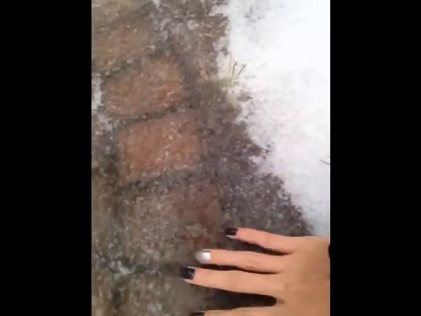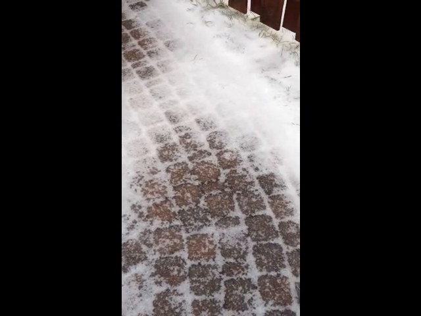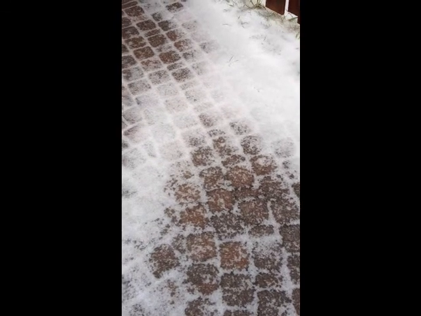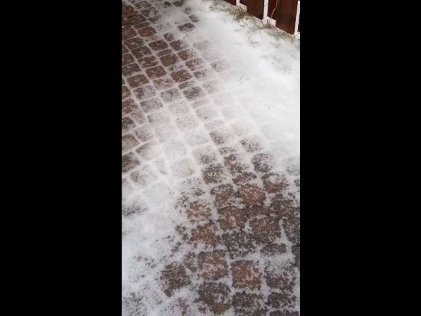Yep, that is below freezing right there. So if none of you guys are aware, the freezing rain is made of entirely just liquid droplets. So let's just take a second and listen to those droplets drop.